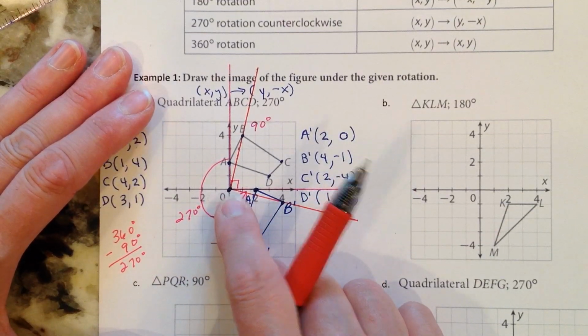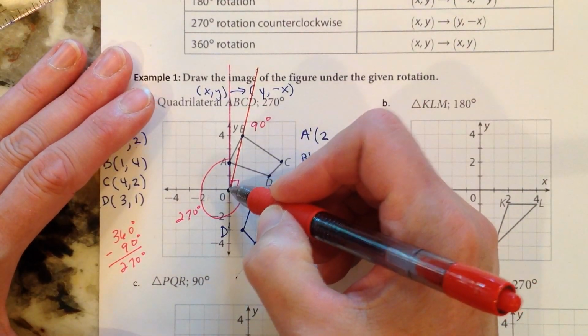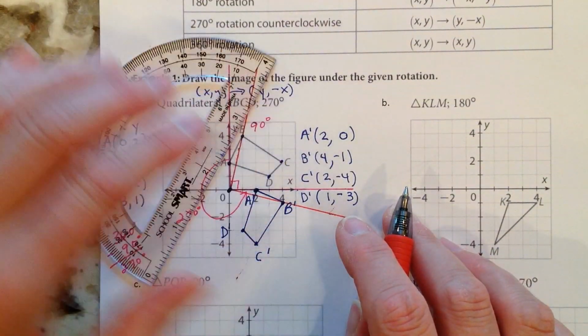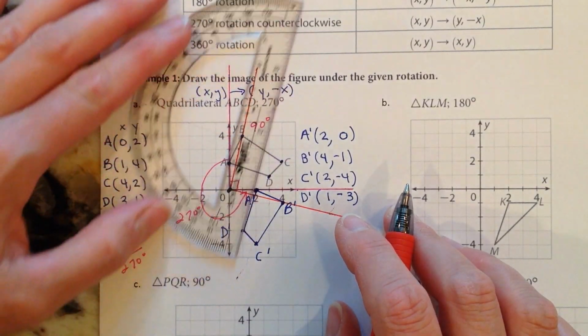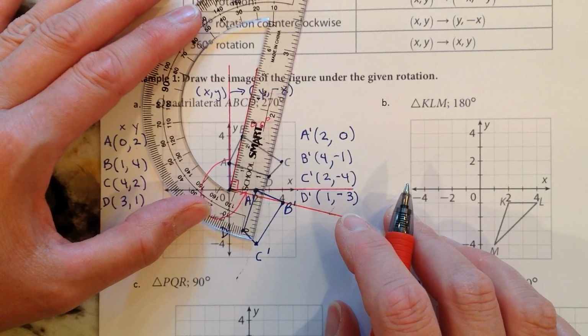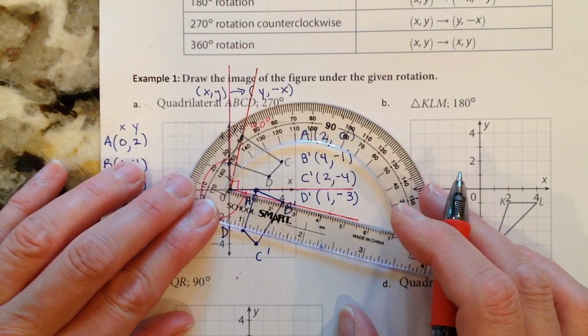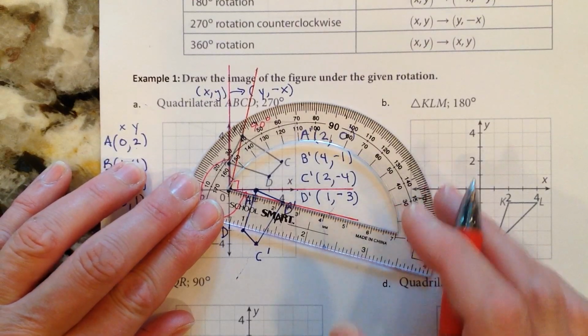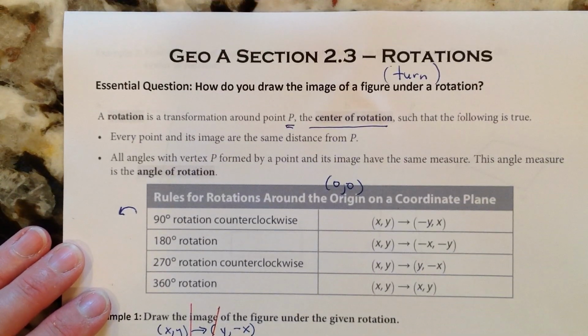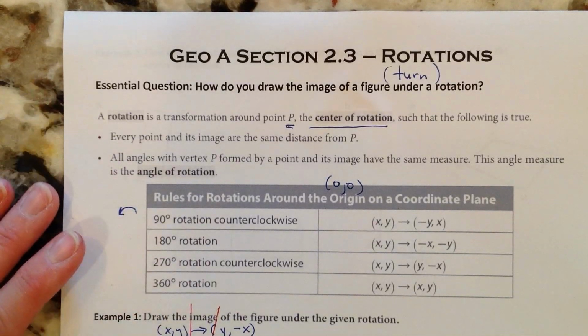from the origin. You could also measure the distance from the origin to the point, and it should be the same. So if we were to measure that length, it looks to be like 2.3 centimeters. You can measure it from here to here, and it is also 2.3 centimeters. So there's that premise with what we started here, that every point and its image are the same distance from the center of rotation, which is true.